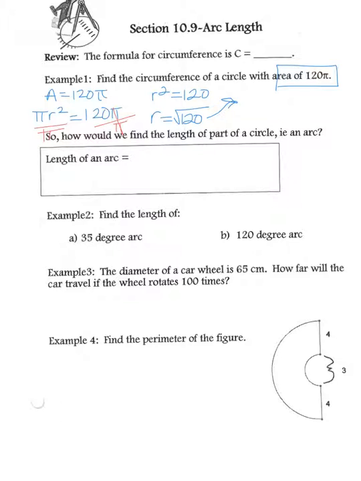120 can be broken down into the square root of 4 times the square root of 30, which would be 2 root 30 for the radius. Now for the diameter, we would double that, so the diameter would be 4 root 30, and they are asking for the circumference.